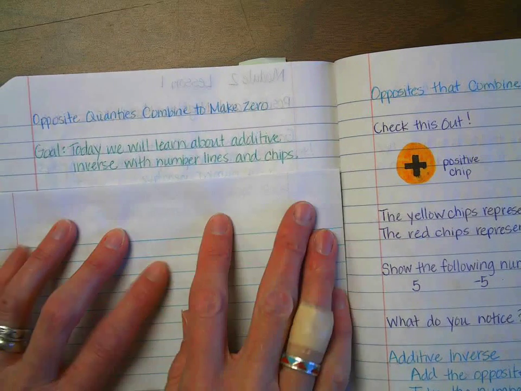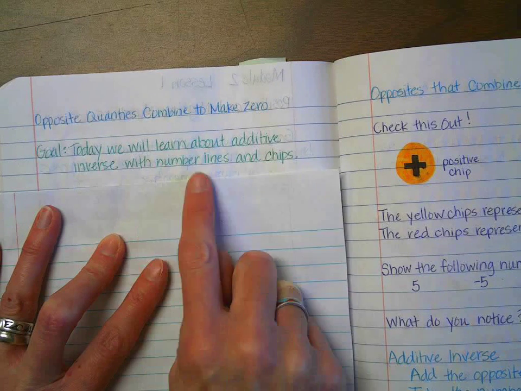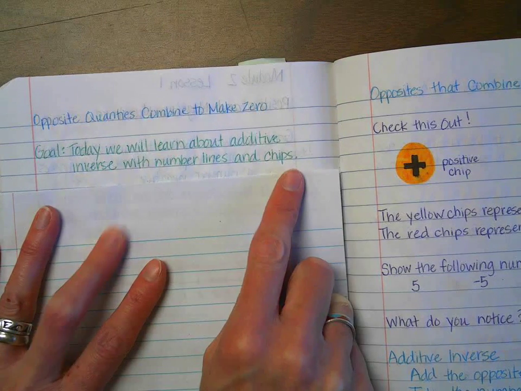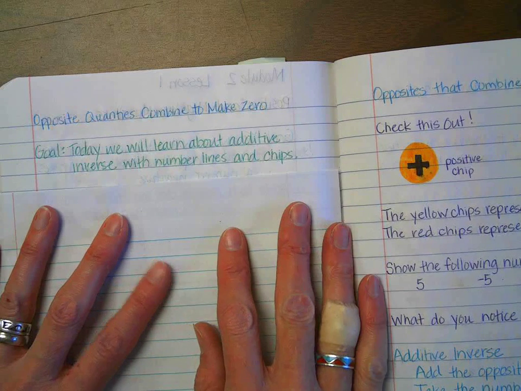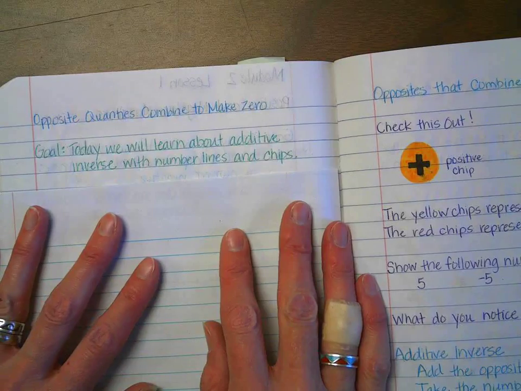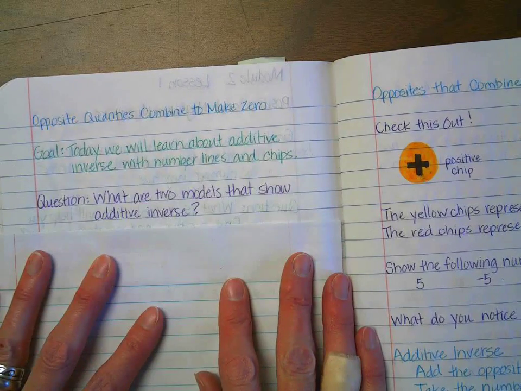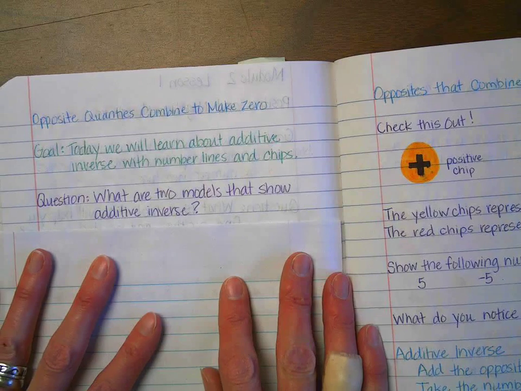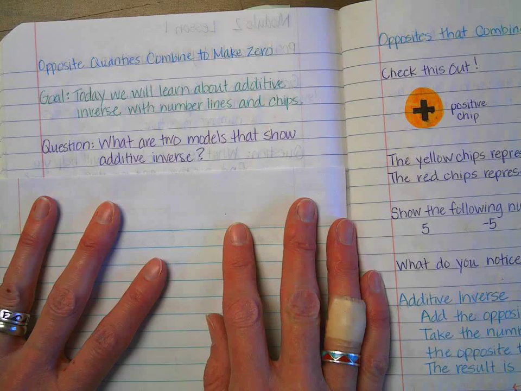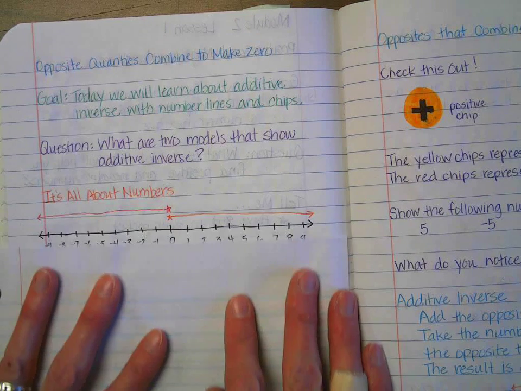Our goal for today: today we will learn about additive inverse with number lines and chips. We've talked about number lines, we've talked about chips, and now we're going to figure out what it means to have the additive inverse. Question: what are two models that show additive inverse? Hopefully you can already answer that, but if not, after this lesson you should be for sure. Okay, it's all about numbers.